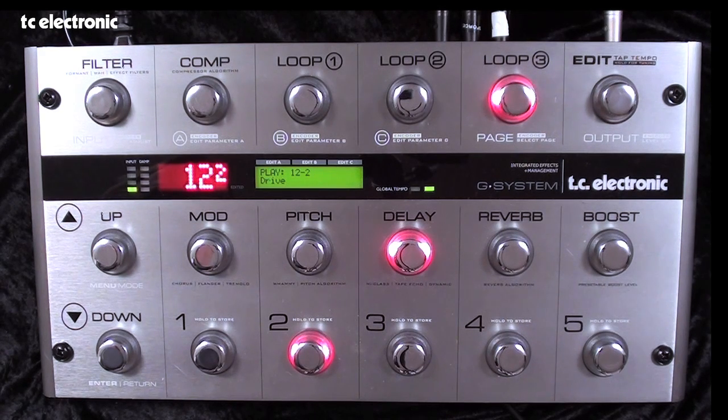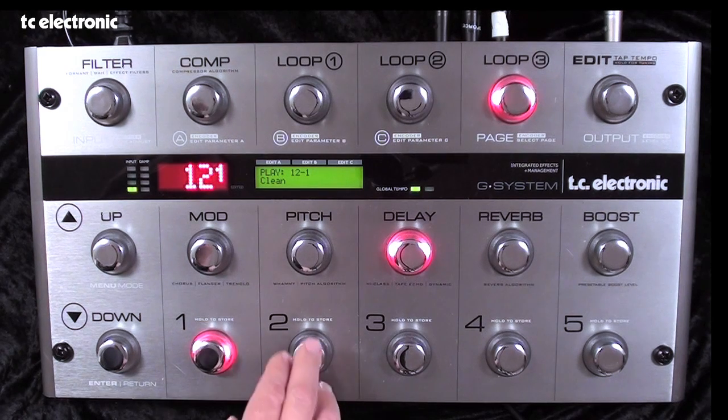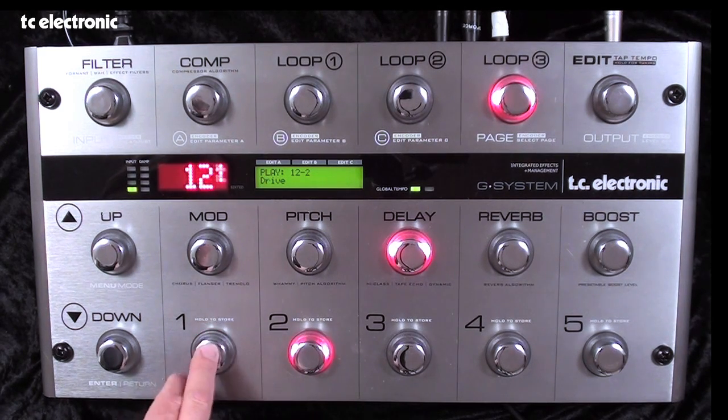So what I need to do now is on each preset select which of the two preamps I would like to use. So I made two presets. One I've called clean and one I've called drive.